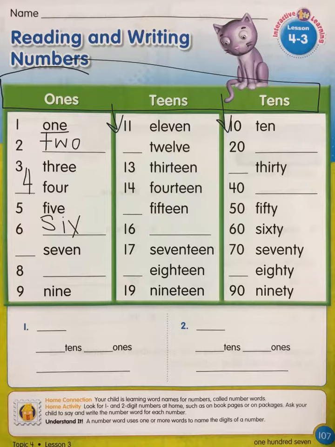7, 8. Ooh, this one's hard. I'm going to help you with this one. It's E-I-G-H-T. And 9. Now we're going to go to the teens. So we start with 11, then we have 12, 13, 14, 15, 16.